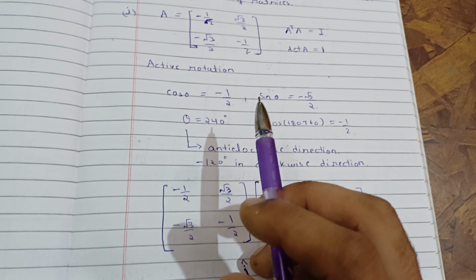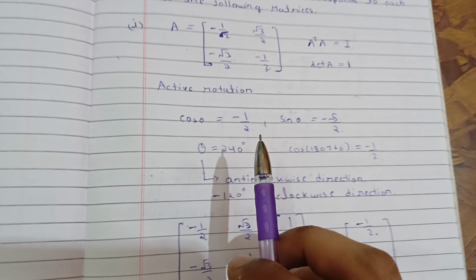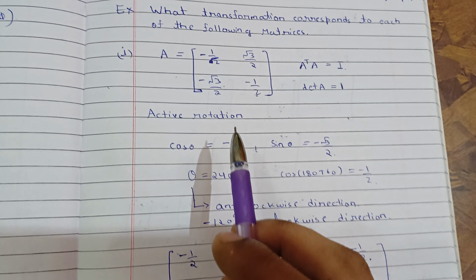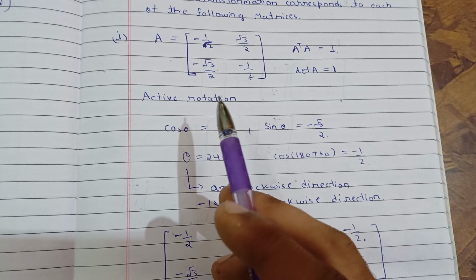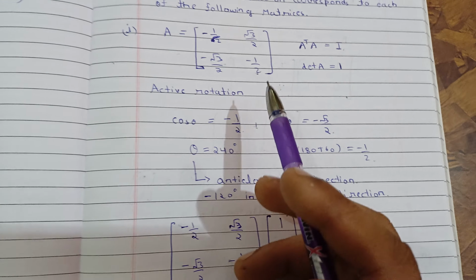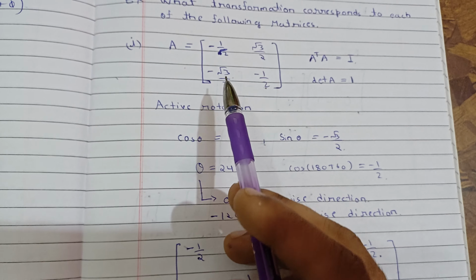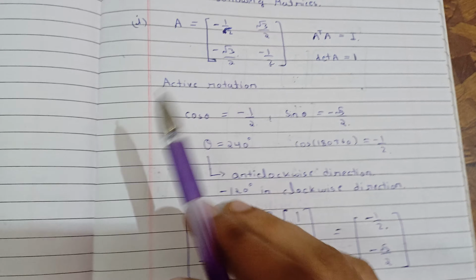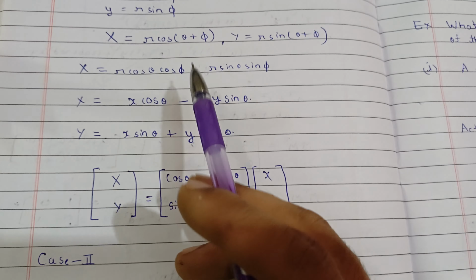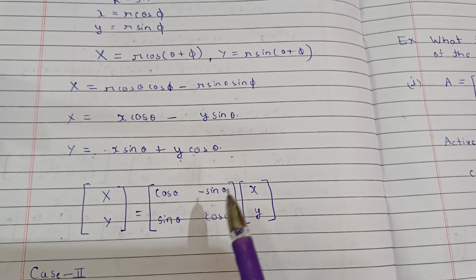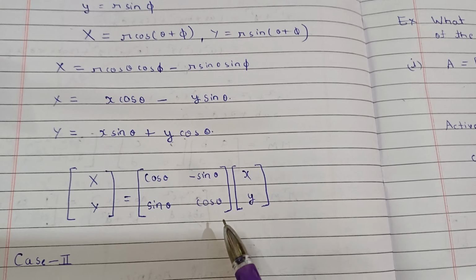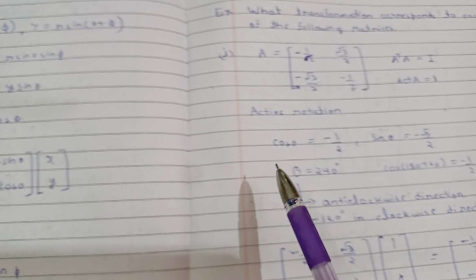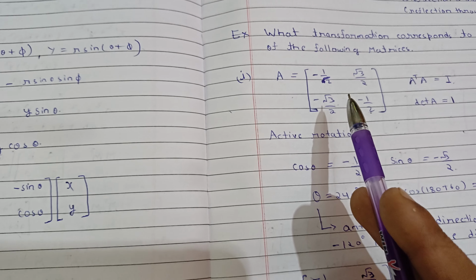If there is an active transformation, meaning active rotation, then how can you find the angle at which any vector will be rotated when we operate this matrix on that vector? For that you have to see the active transformation matrix. So it was this matrix, and you compare this with this.